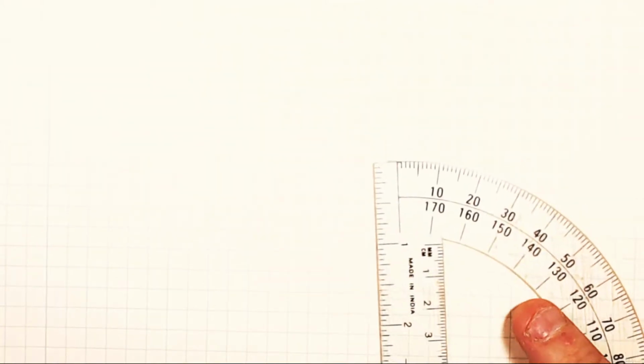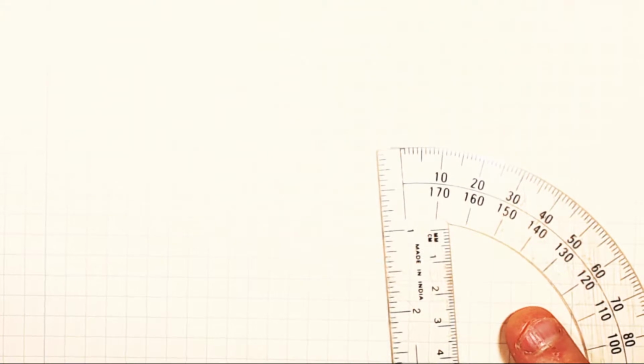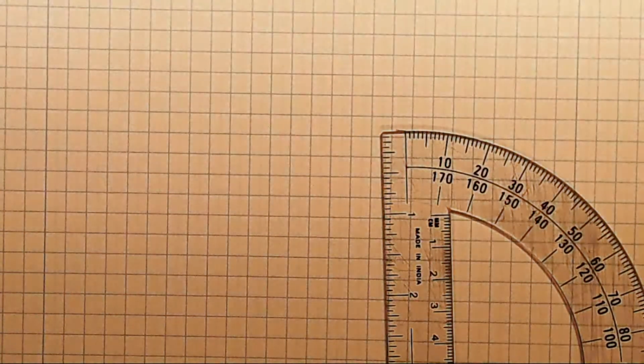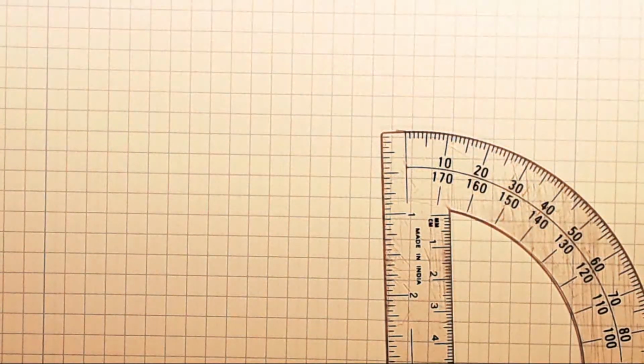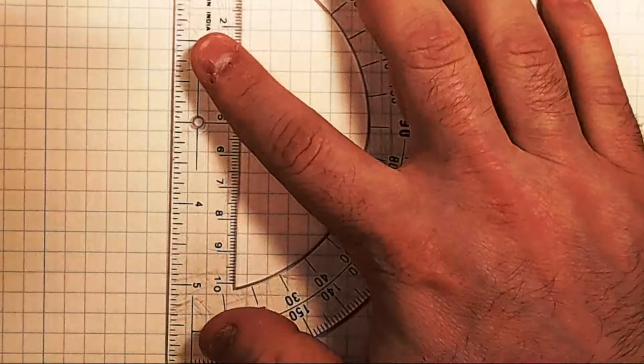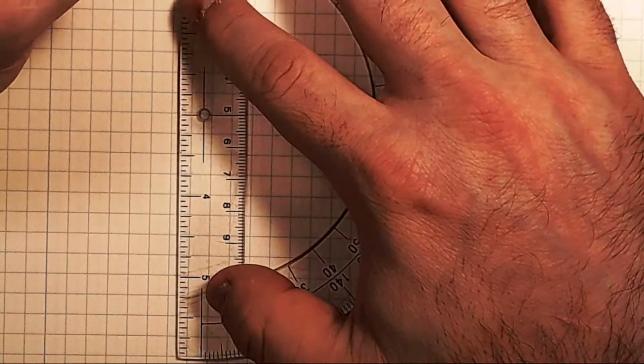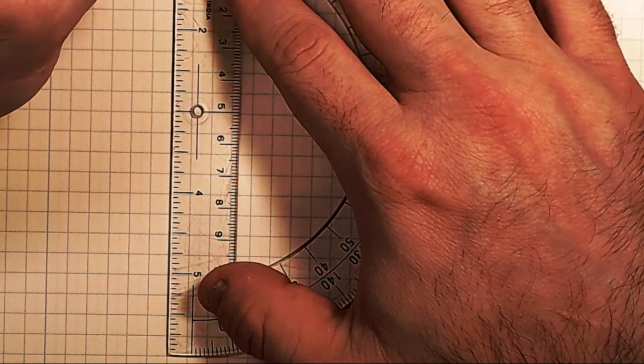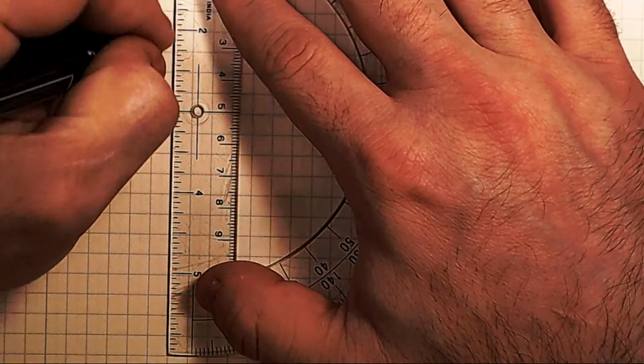So for that, we'll move to our graph paper. Given the contrast of this video, you can't see the grid lines, so I'll draw them in. They're pretty much invisible. Let's see if I can. There. Okay, so now we can see the grid lines. Remember, our equation that we're graphing is y equals x plus 2, so we need to make a y-axis.